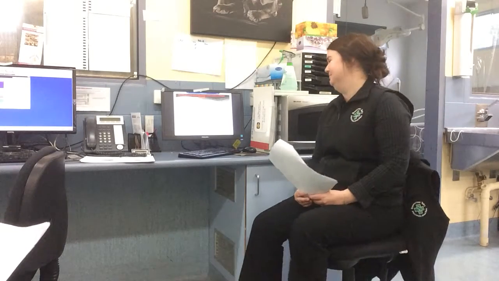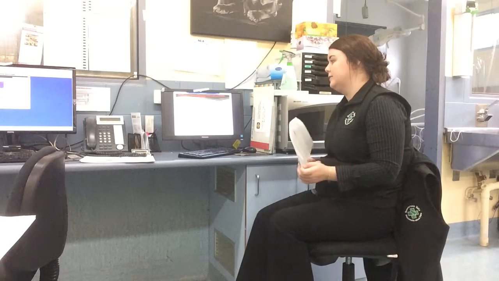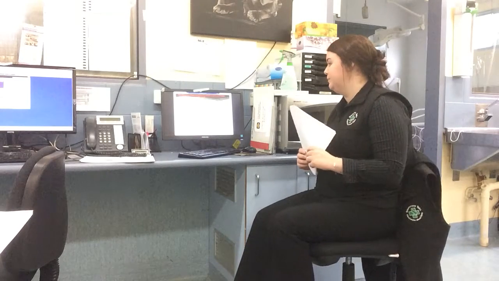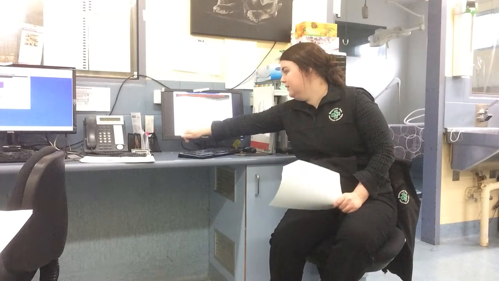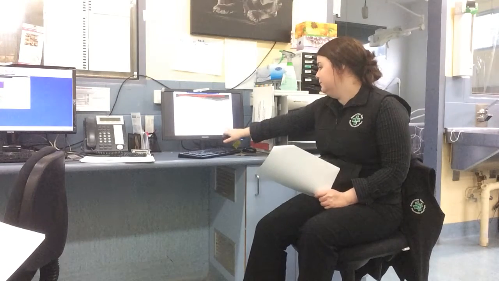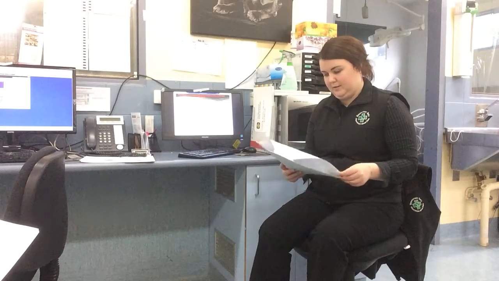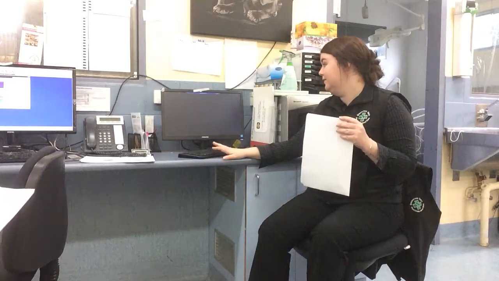So positioning in your dogs is more important than your cats. You want to place them in right lateral recumbency. Cats, it's just whatever's comfortable for them. And then you've got certain waveforms, so your P, Q, R, S and T. That would be your ideal reading there. Without going into it too much, otherwise, that's it. Got any questions?